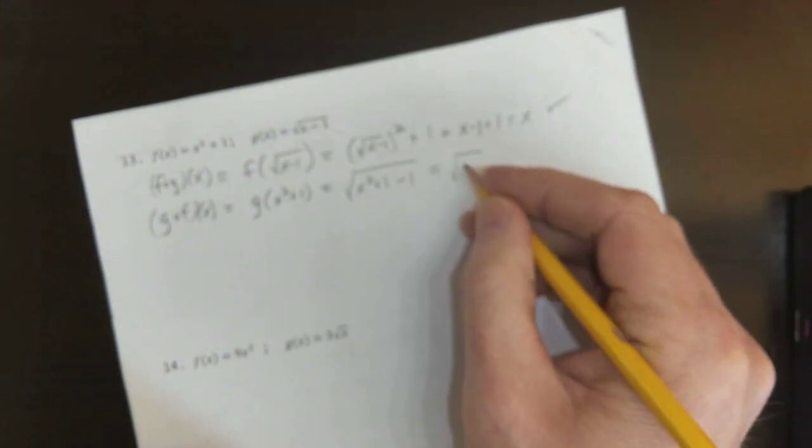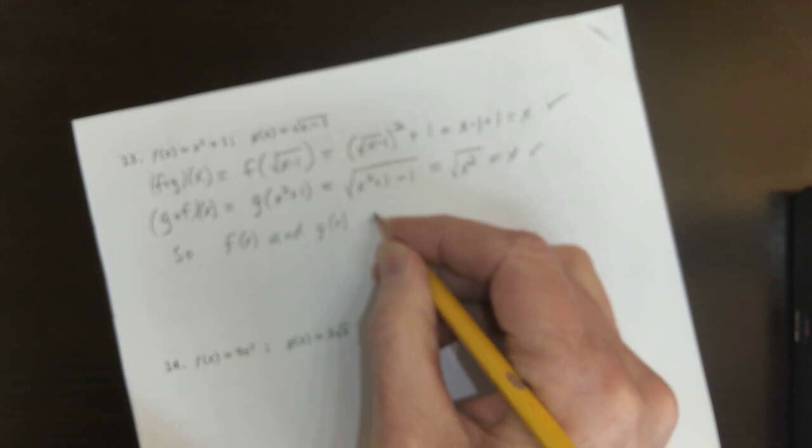It's a square root of x squared. It's plus 1 minus 1, which is x. Okay, so f of x and g of x are inverse functions because they both equal x in their composite functions.